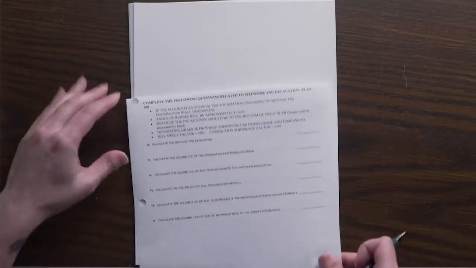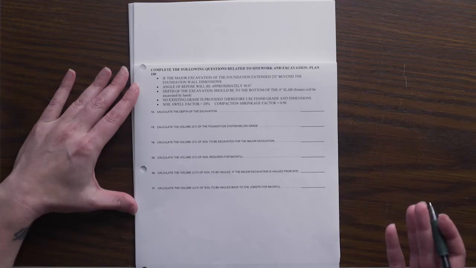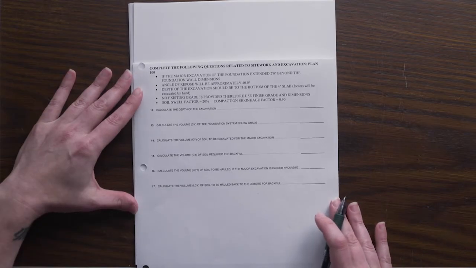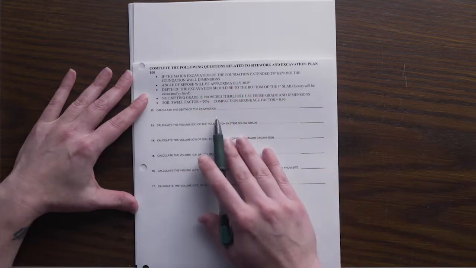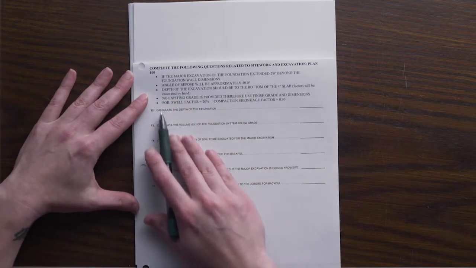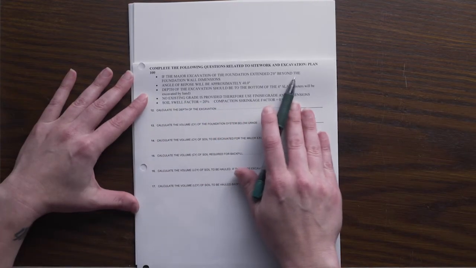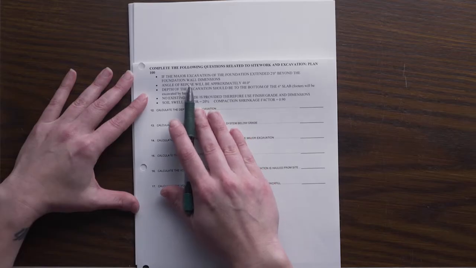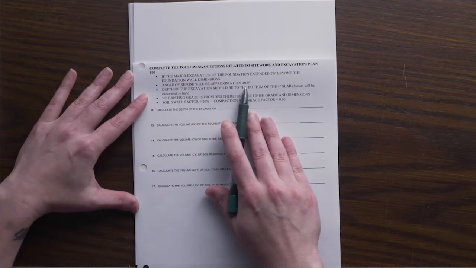For our last portion of the sample problem, we're going to be doing a major excavation for a basement foundation. So we're leaving Plan 100 as is, but it is going to need some additional information. As the bullet points show, the major excavation extends 2 feet beyond the foundation wall dimensions, not footers, the walls, and the angle of repose is 40 degrees.